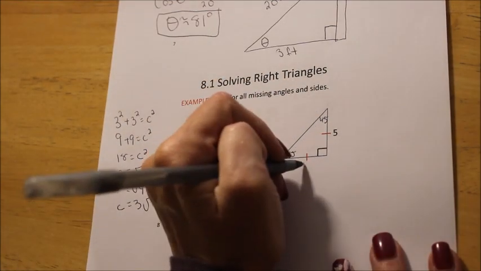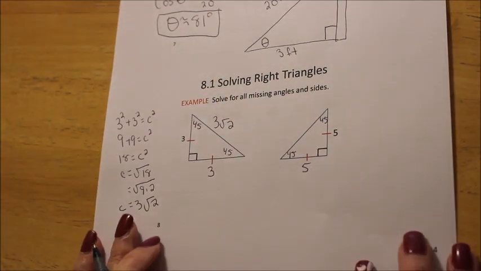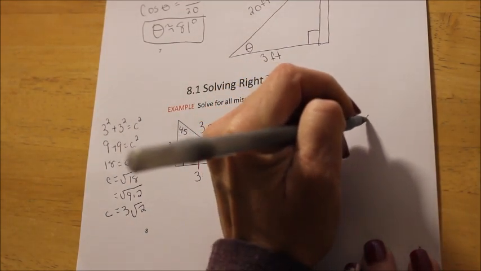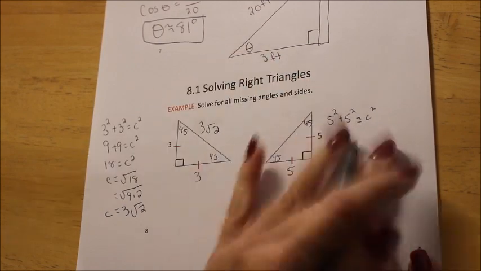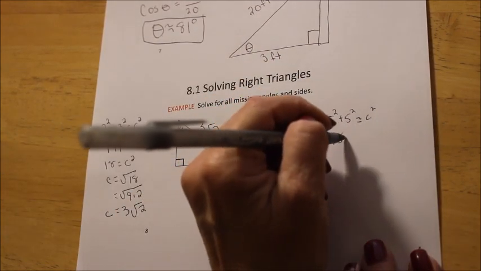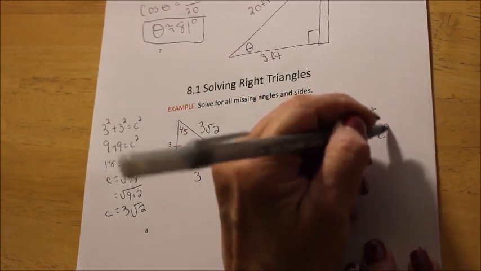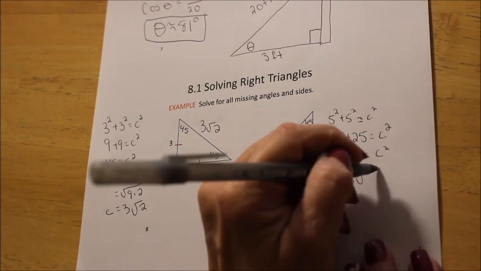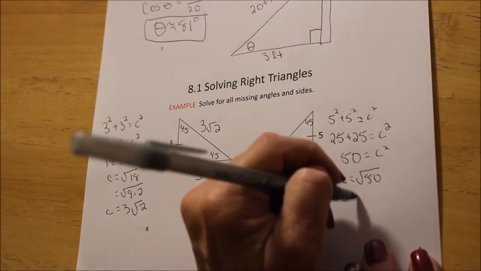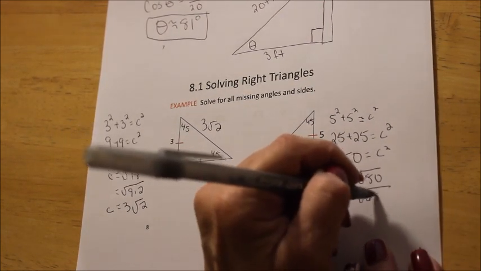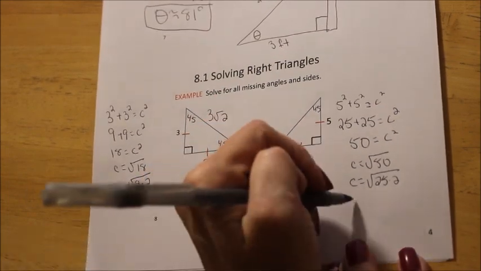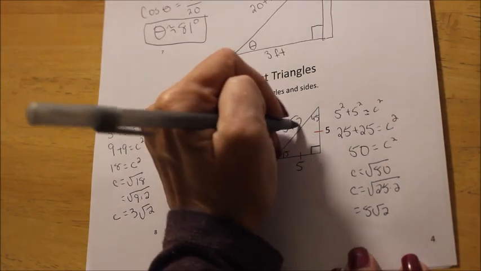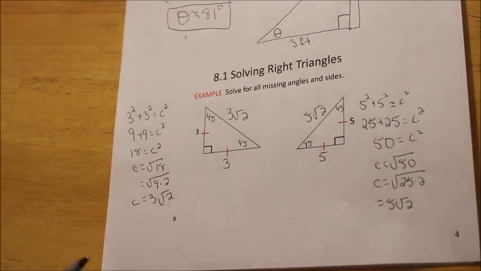Now, if I do the same thing over here, I know that's 5, and I go ahead and use the Pythagorean theorem to solve for the hypotenuse. I would get 25 plus 25, which is 50. And if I take the square root of 50 and break that down where one is a perfect square, I get 25 times 2, which is going to be 5 square root of 2, and there's your hypotenuse there. And if we were in class, I would say, do you see a pattern?